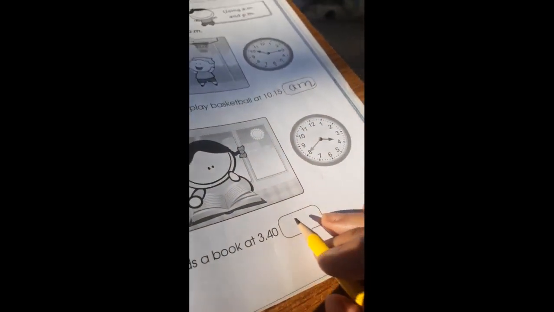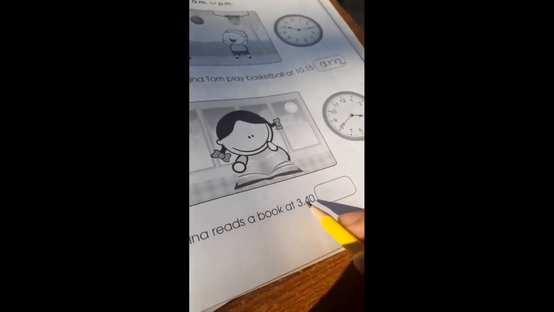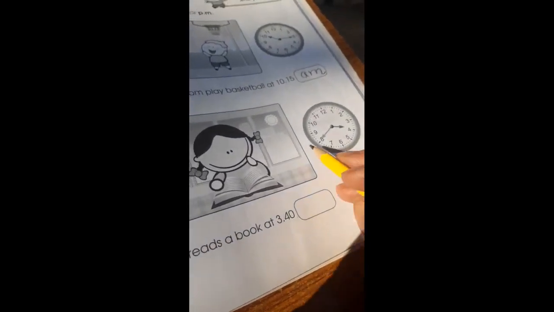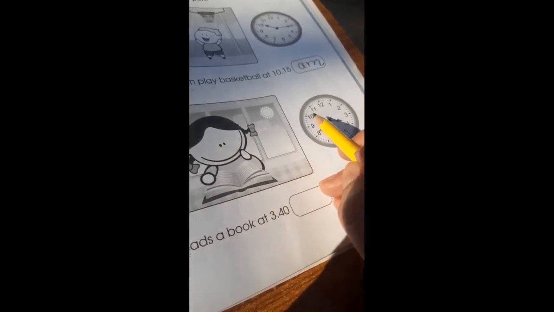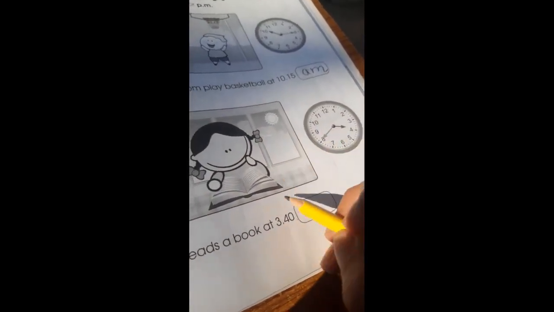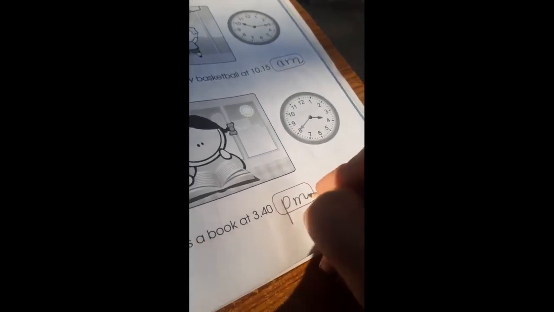Now you can see the time is 3:40. Beena reads a book at 3:40. Now what time is it? Again the sun is here, but what you have to write, it's after noon, so we have to write here 3:40 PM. Is that clear?